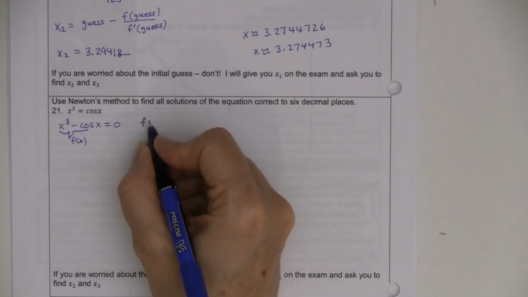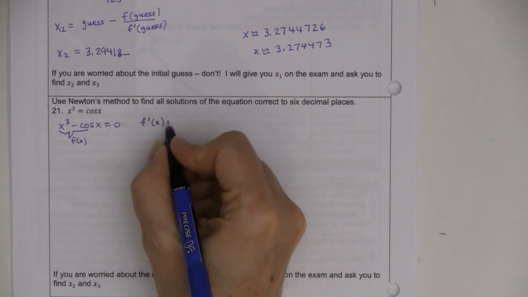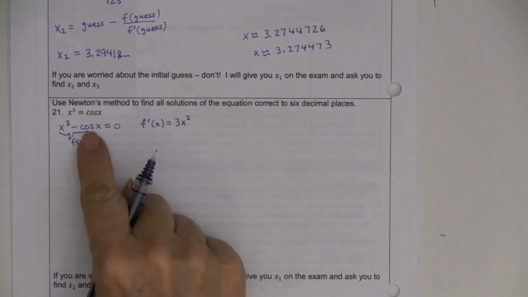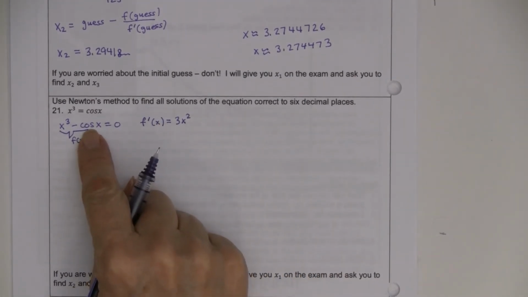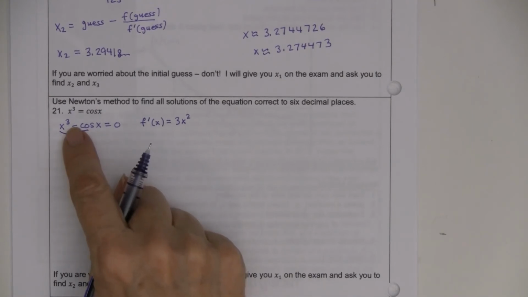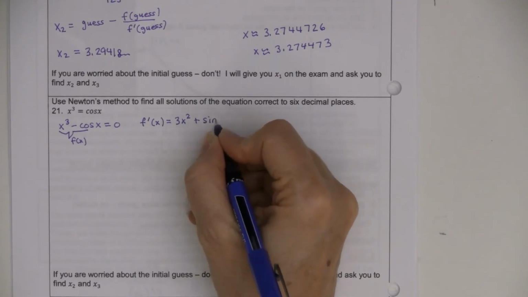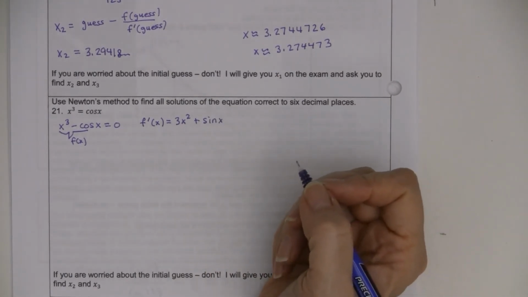And then we need our derivative, and our derivative is pretty easy here. It's not too bad anyway. So 3x to the second, and then the derivative of cosine, without my friends to help me, is negative sine of x. And then negative times a negative is going to make a positive sine of x. So there is my derivative.